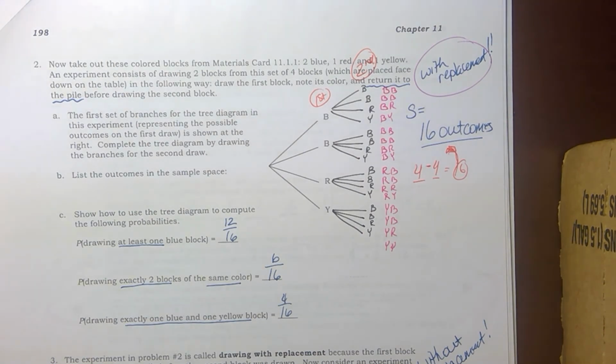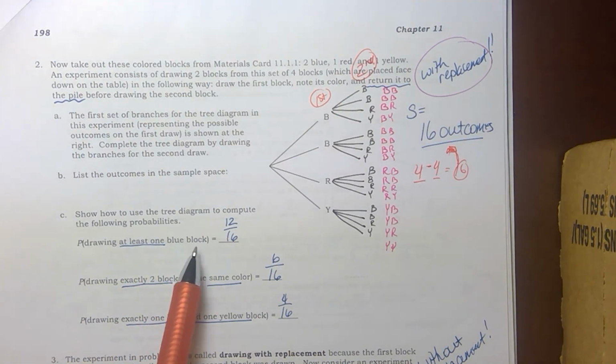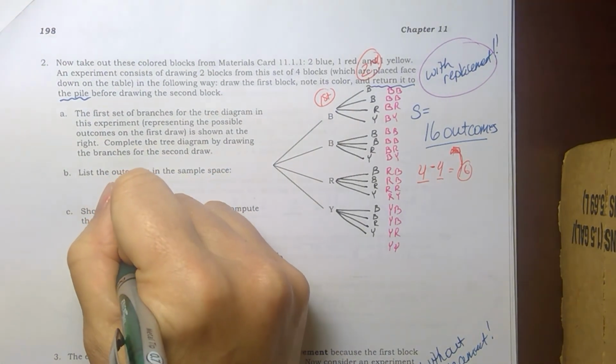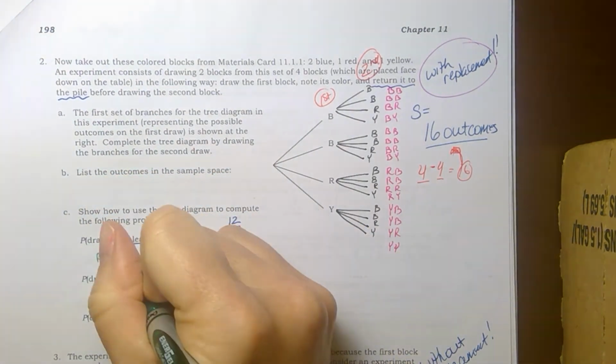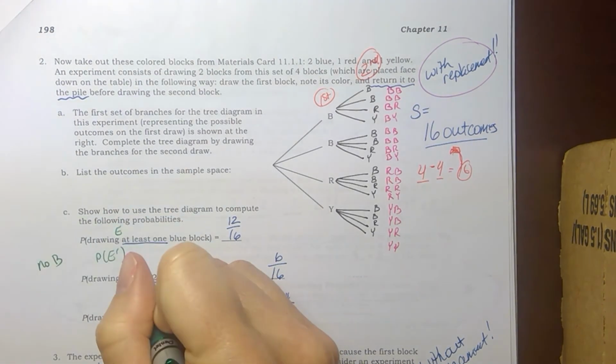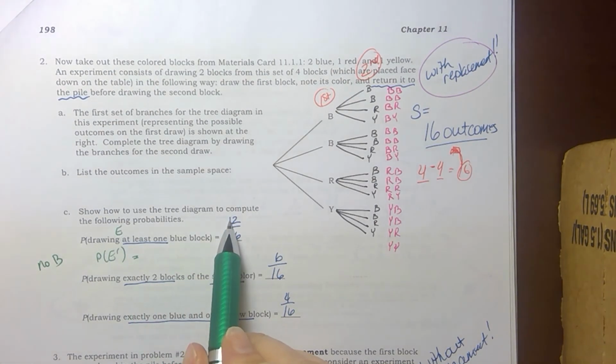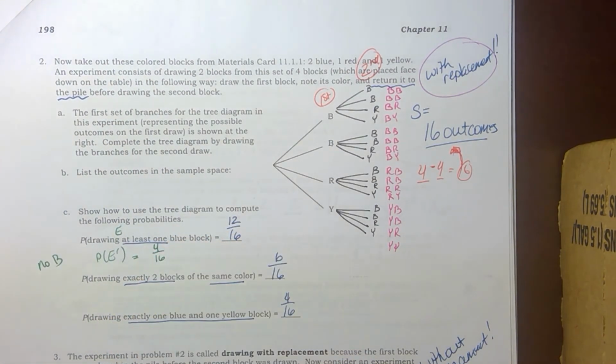None of these 3 events are complementary events. None of these 3 has a complement that we have been asked to find. The complement of this first event, at least 1 blue, would be no blue blocks. If this is E, the probability of the complement would be no blue. What would be the probability of the complement? Well, if at least 1 blue is 12 out of the 16, there are 4 ways to get no blue blocks.